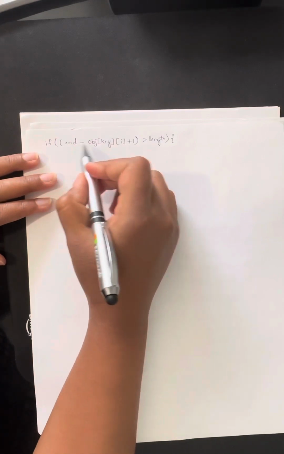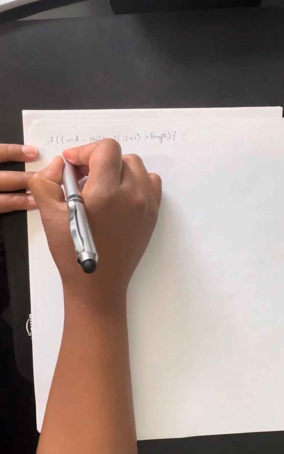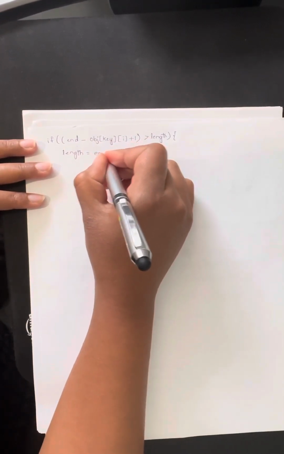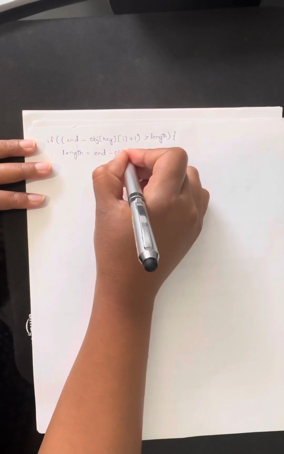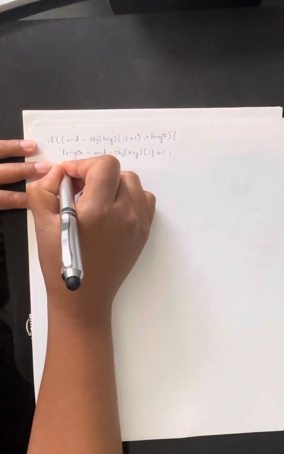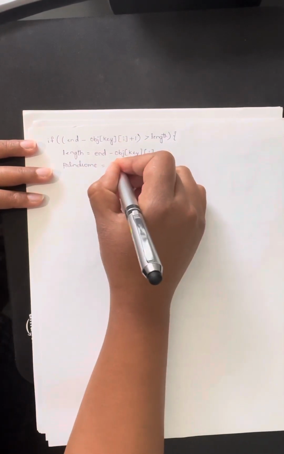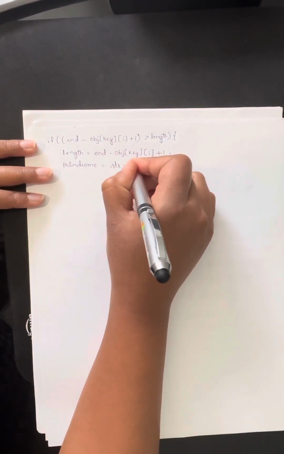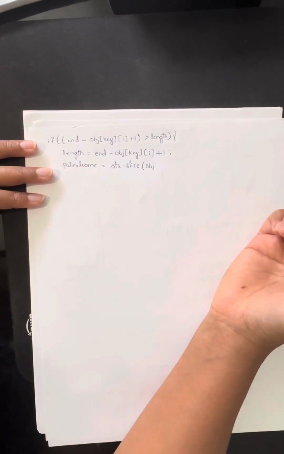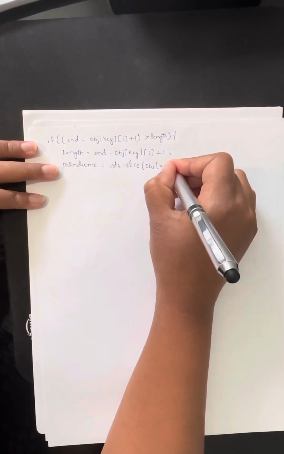So I'm checking if n minus the current index length is greater than length. If it is true, then I'm going to store its length in the variable length, as well as the object of key, and I need to update the variable palindrome. Here I'm using the slice so that I don't need to change the input string. I'll just use the slice and store the palindrome in this variable.